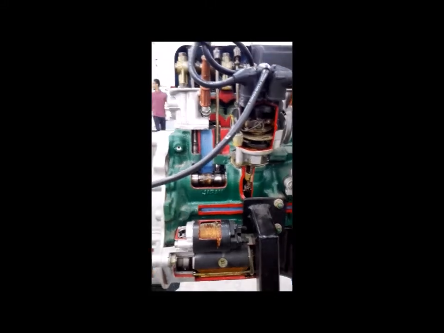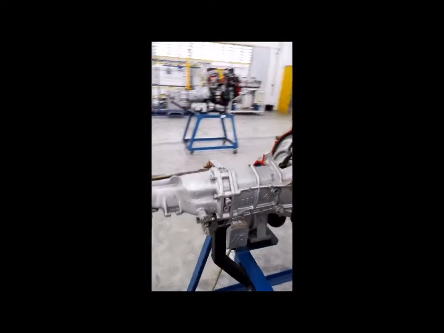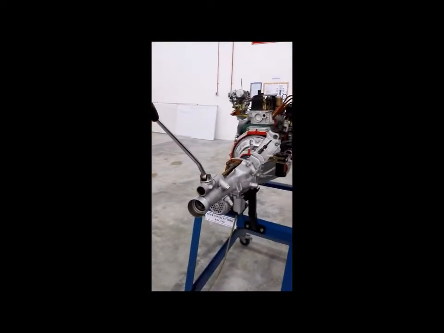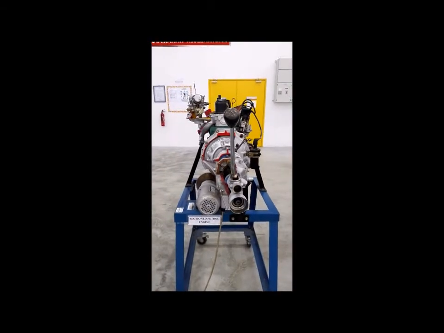Since the diameter of the first gear is comparatively bigger, the speed of the engine is reduced but torque is increased. In second gear, the dog clutch shifts to its right, engaging with the second gear on the main shaft, and thus another gear ratio is obtained with an increase in speed and reduction in torque.